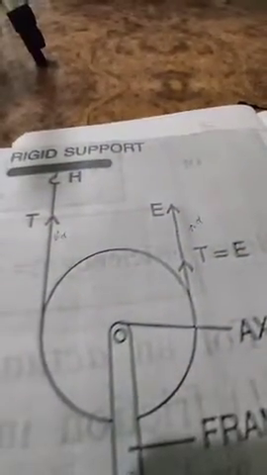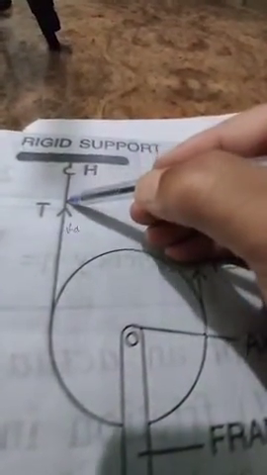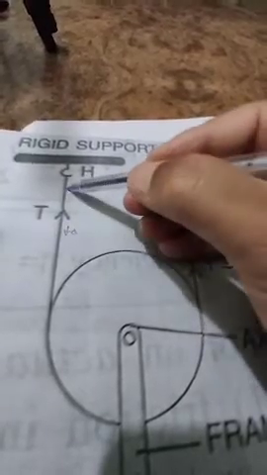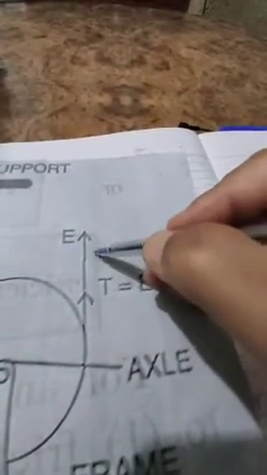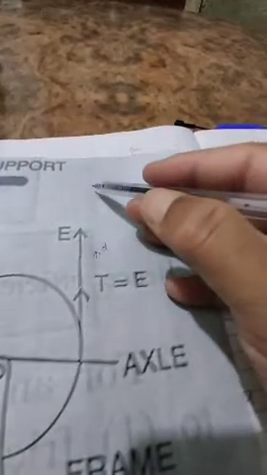Let the distance moved by the string on this side be D. If the distance moved downward is D, the same distance will be moved by the string in the upward direction, that is also D. So if the distance moved by this string is D in the downward direction, the distance moved by the effort will also be D in the upward direction.